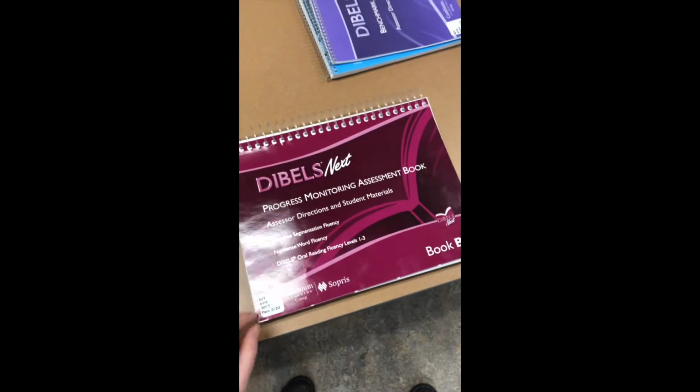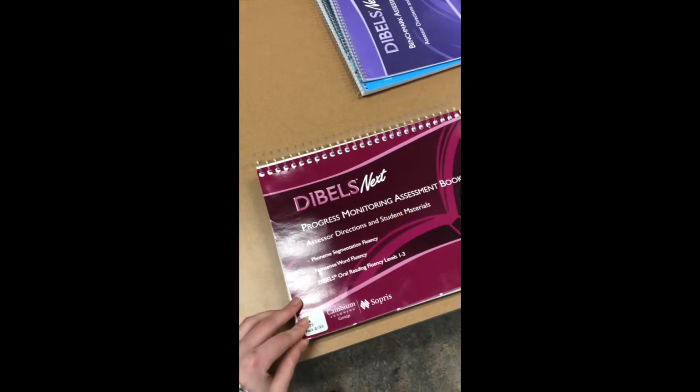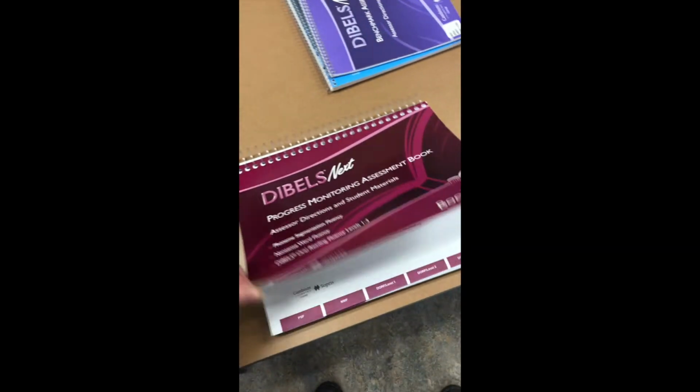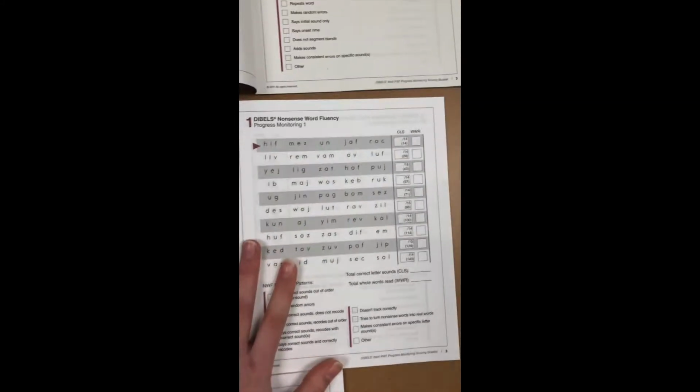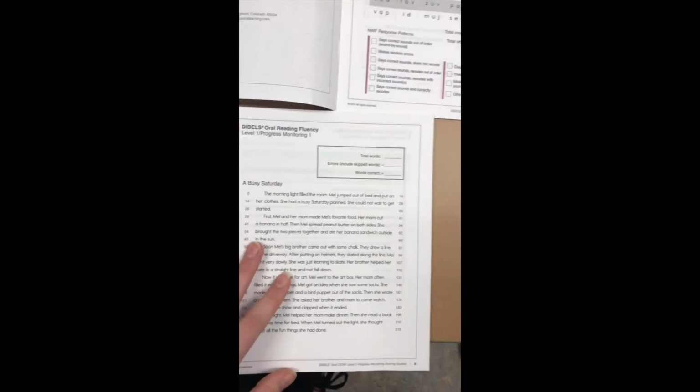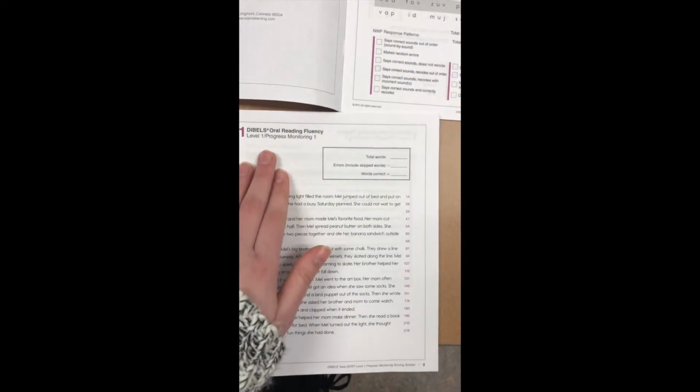Wow. This is the Progress Monitoring Assessment book with directions and student materials. It has 5 different categories. The first one is phonemic segmentation fluency. The next one is nonsense word fluency. And then there are 3 different levels of oral reading fluency. It coordinates with these 3 booklets: phonemic segmentation, nonsense word fluency, and here's just one level of the oral reading fluency.